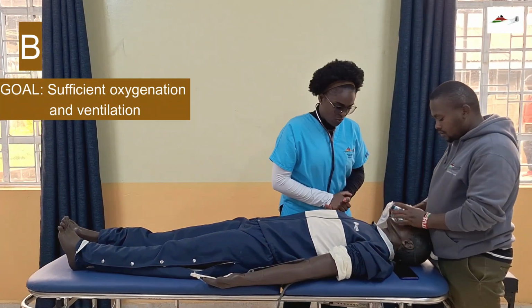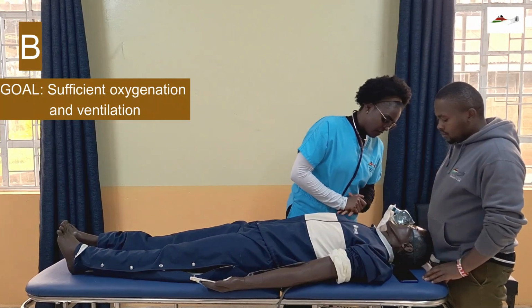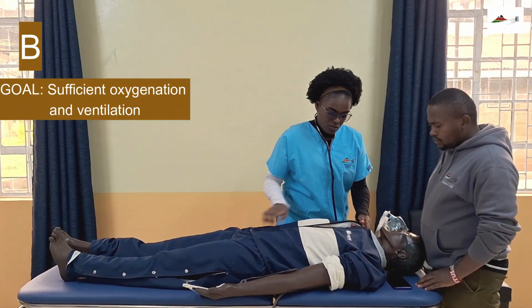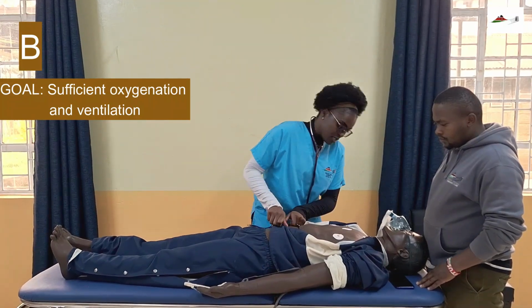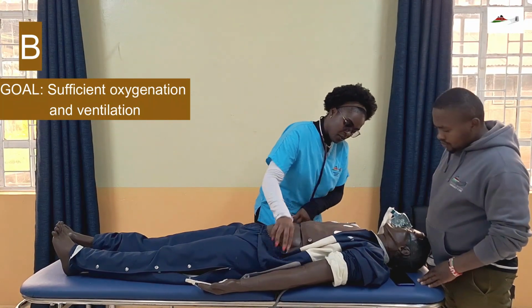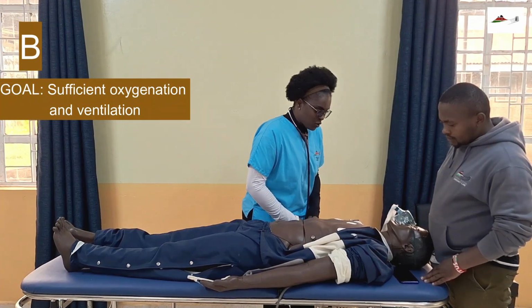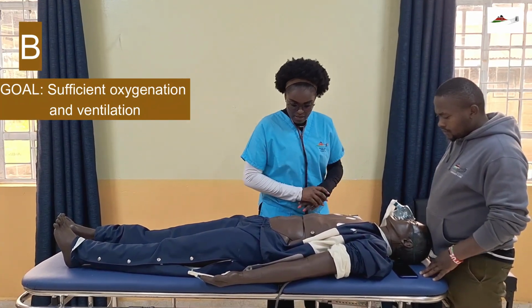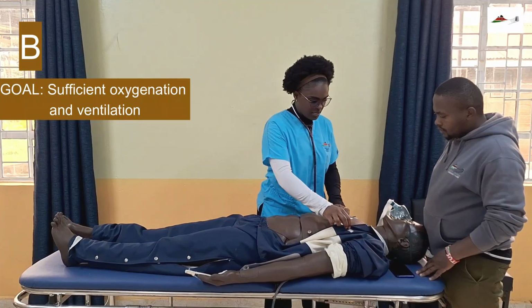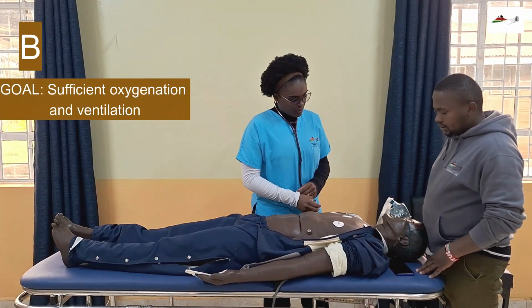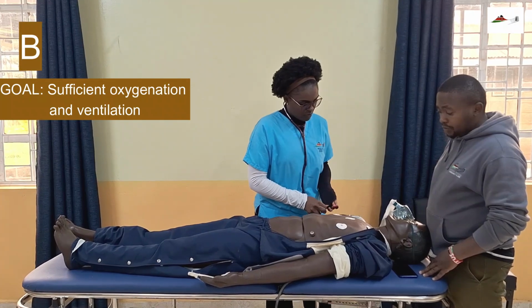Next I'd like to examine his chest. John, is it okay if I open your clothes closer to examine your chest? Yes, okay. So next I'm checking for the respiratory rate. I'm counting per minute. We have a respiratory rate of 26. 26 is quite on the higher side. I'd love to also know, is the chest rising and falling symmetrically? Yes, the chest is rising and falling symmetrically, and we don't have any signs of respiratory distress.